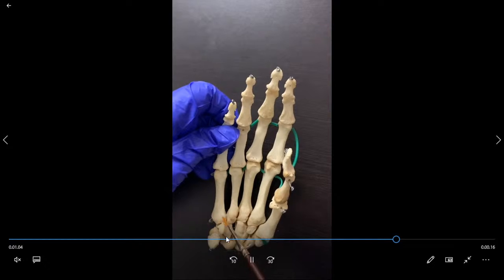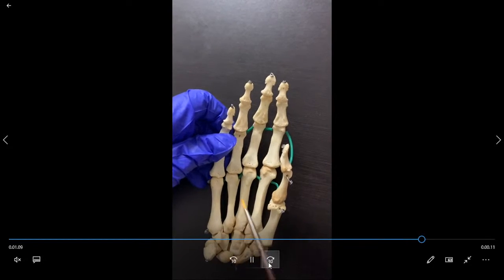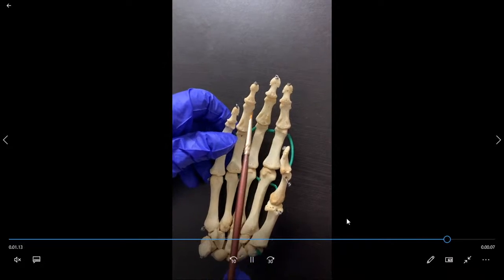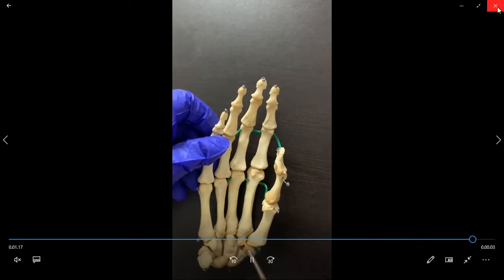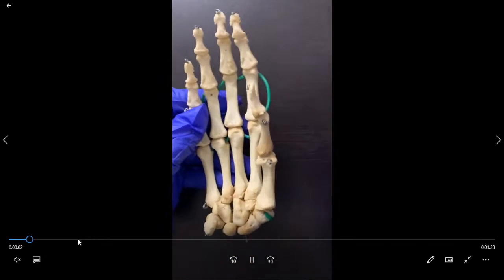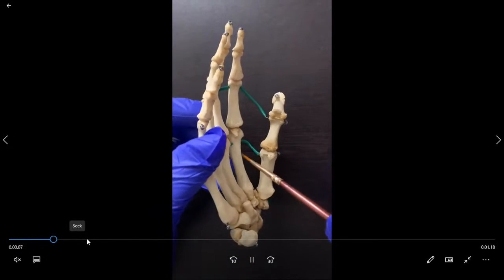Now the carpometacarpal joint, highlighting it. I already showed you most of it when I showed you the skeleton of the hand as such. This is again what I highlighted.